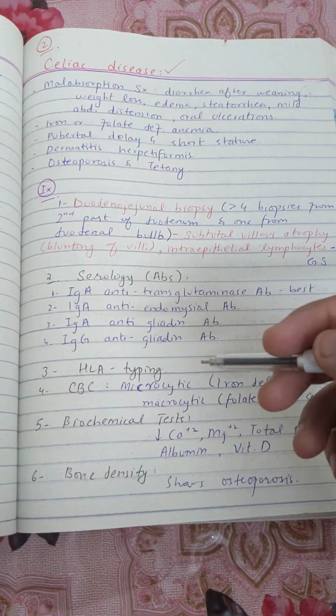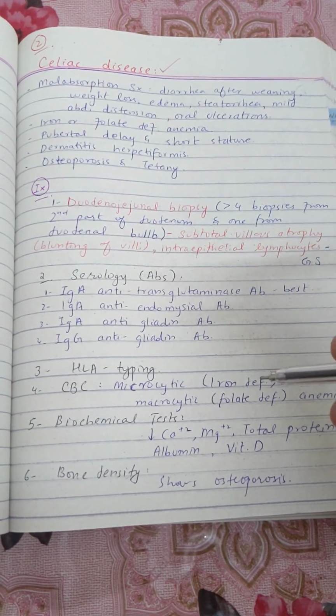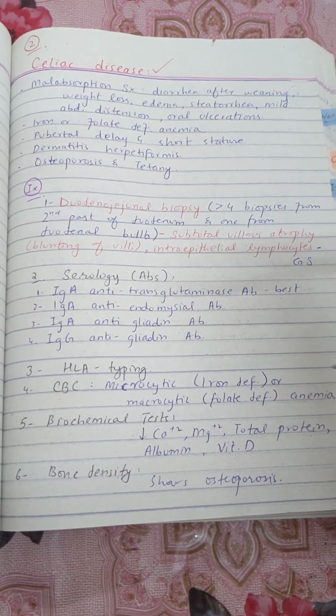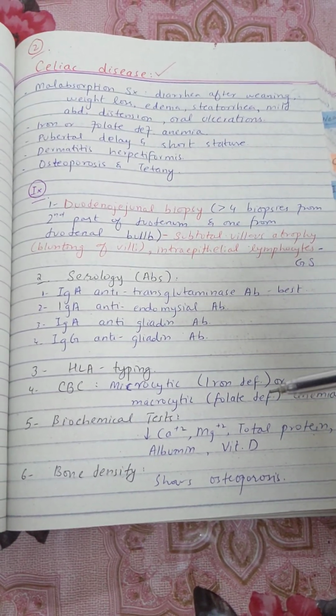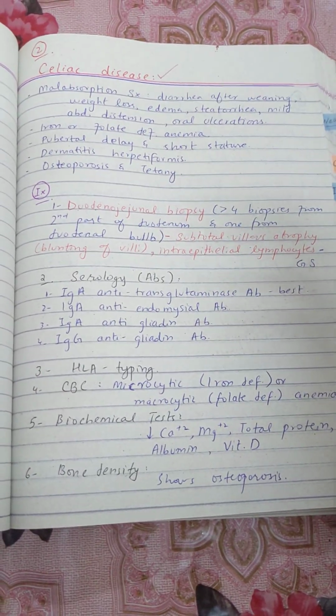Third is the HLA tissue typing. Number 4 is the CBC. Now CBC will show microcytic anemia in case of iron deficiency and macrocytic anemia in case of folate deficiency. So iron and folate deficiencies are also associated with celiac disease due to it being a malabsorptive disorder.